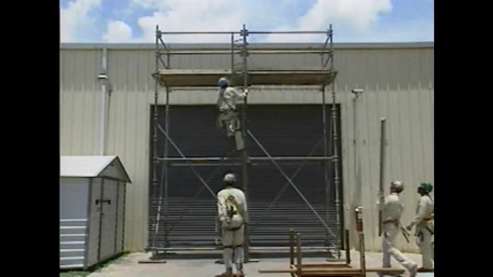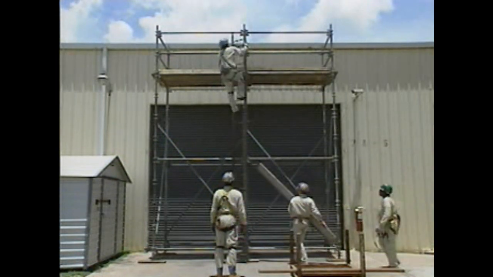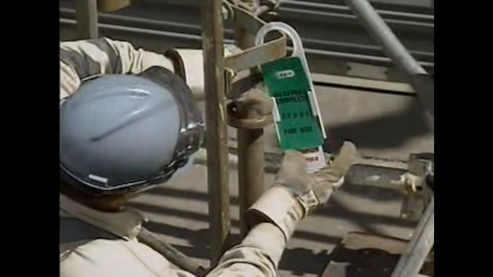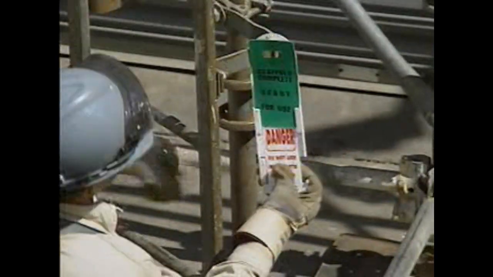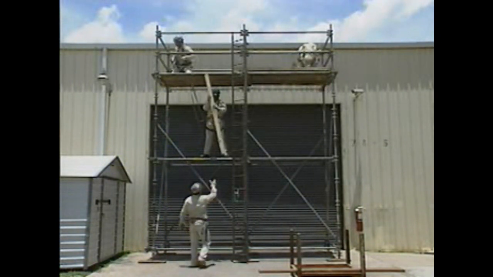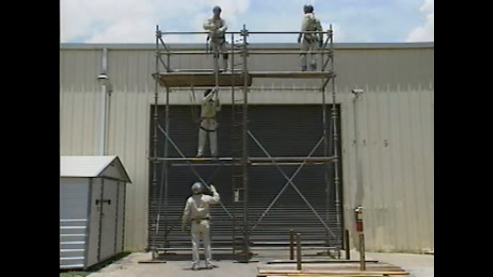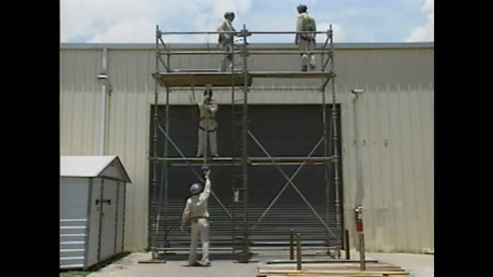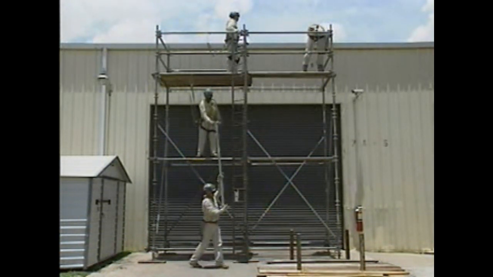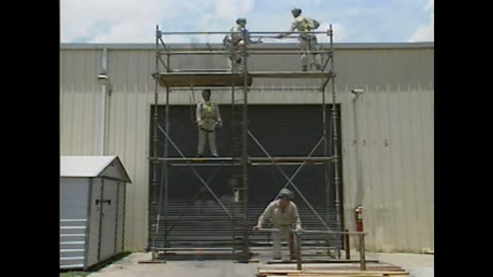The disassembly of a system's scaffold is basically the reverse of the assembly procedure. First, the scaffold tag is changed to indicate that the scaffold is unsafe for workers. Then the toe boards are removed from all four sides of the scaffold, followed by the upper and middle guardrails, which are removed by prying open the wedges that were driven in during the assembly.